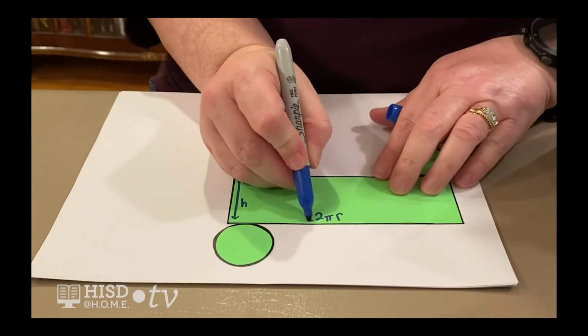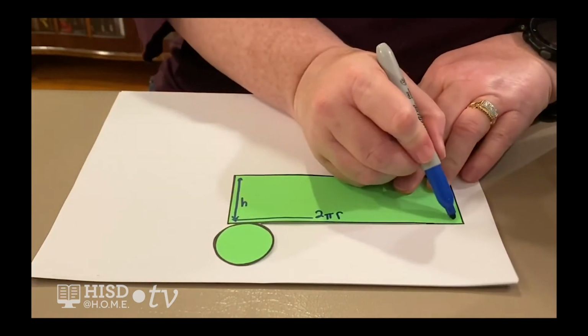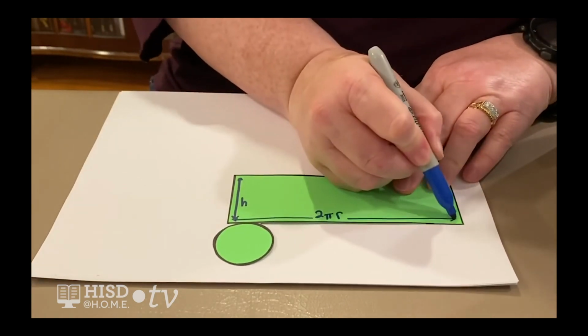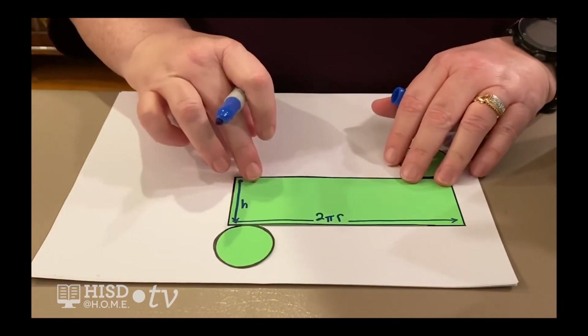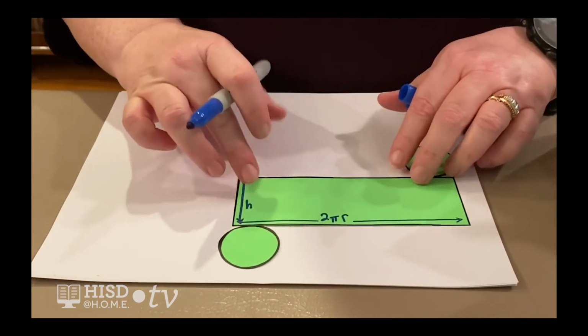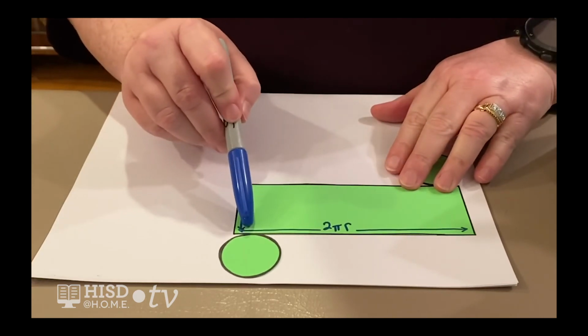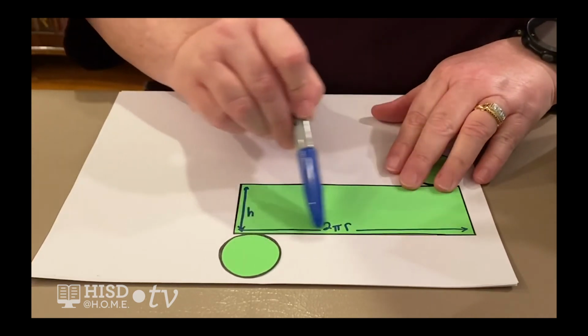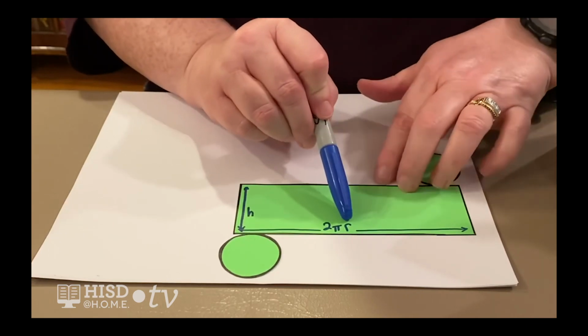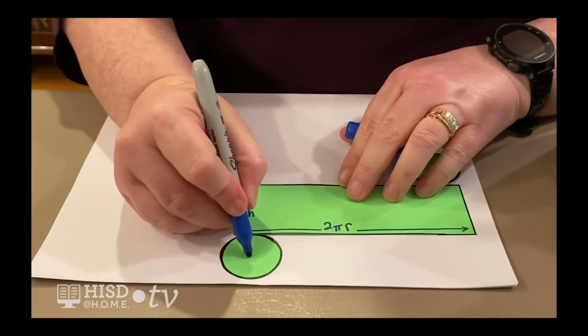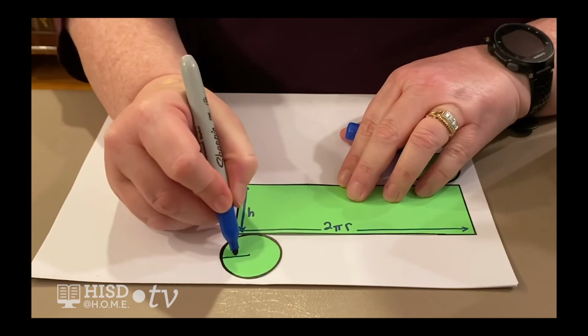So in order to find the lateral surface area of Tiny Tanya's head, I need to calculate the area of this rectangle. And that is measured by the height times 2 pi r. And notice that I'll get the radius from the radius of Tiny Tanya's head.